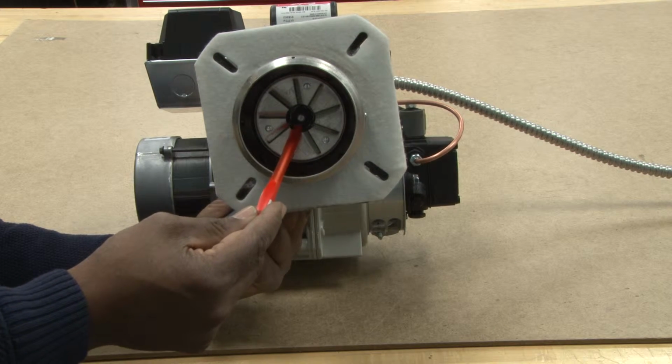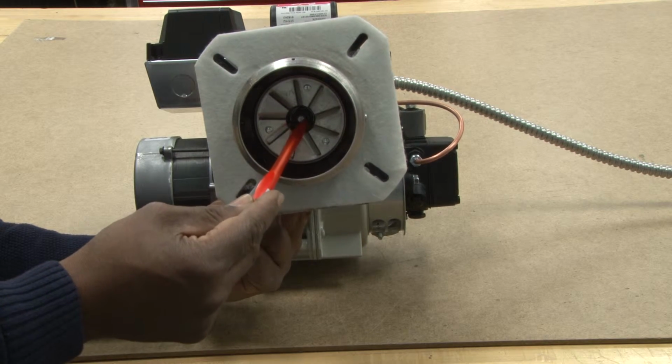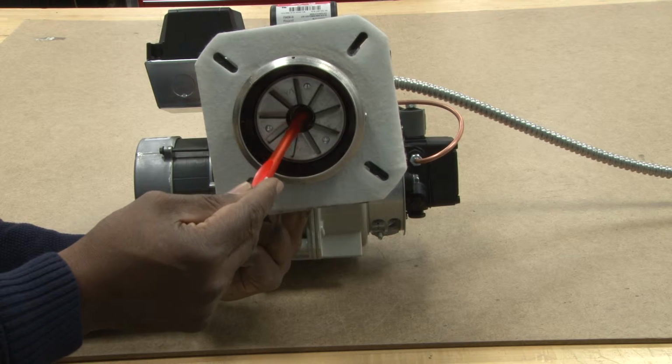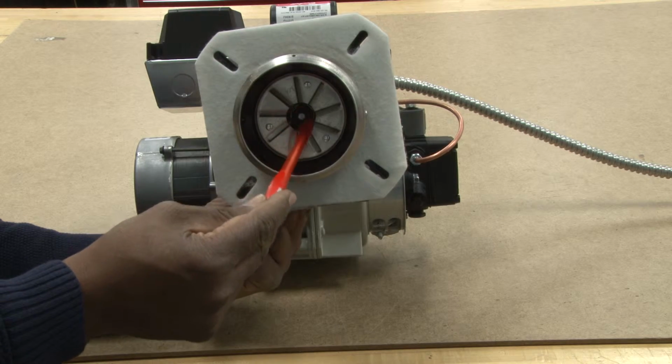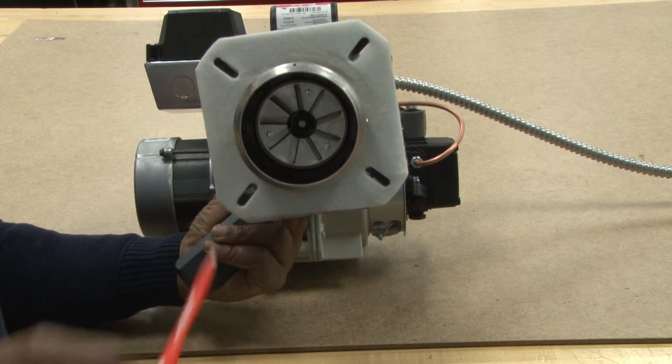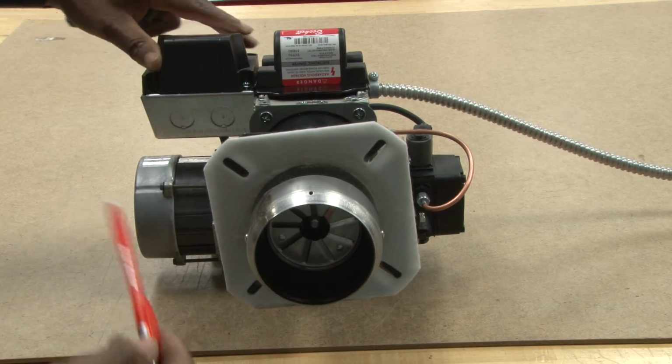In its very center is the nozzle, and the nozzle is mounted here. Just above the nozzle is where the electrodes are, to ignite the oil from the burner pump.